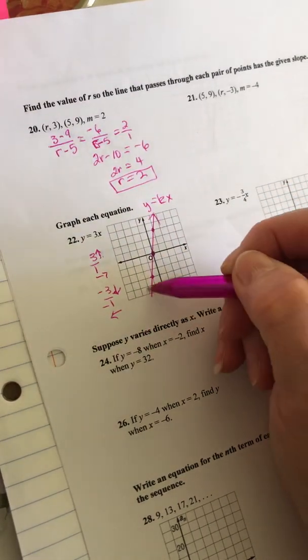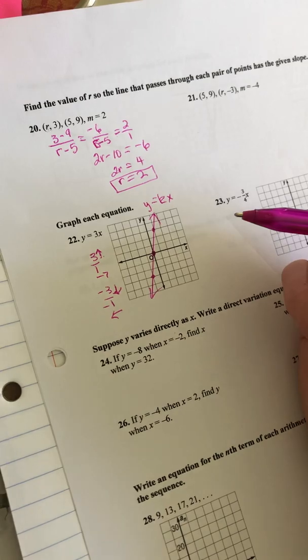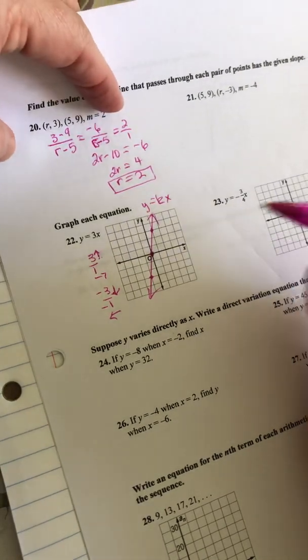However, when you have intercepts, you only need 2, because those are the 2 points I'd look at to see if you did it right.